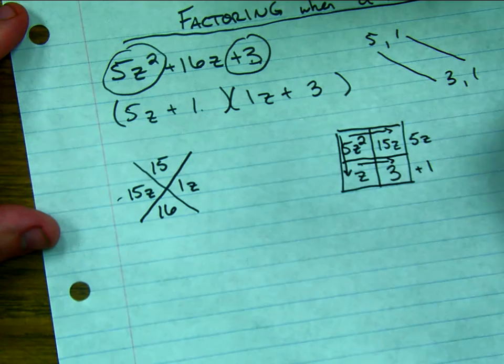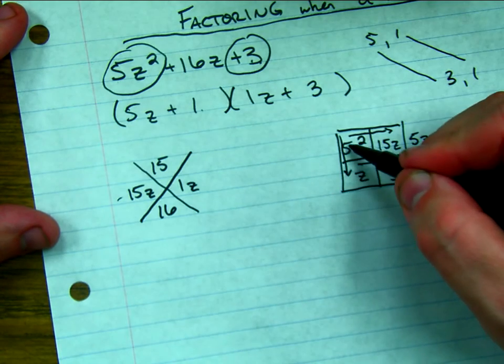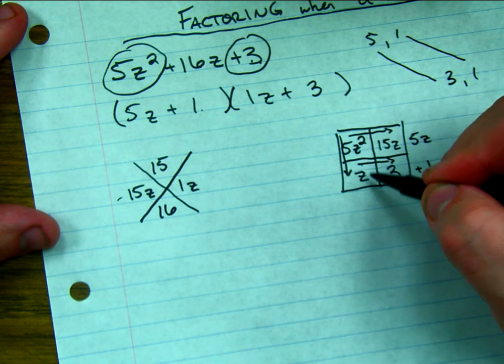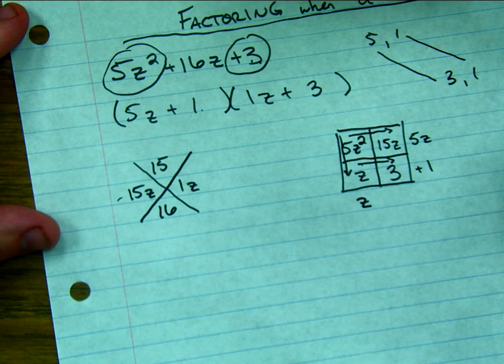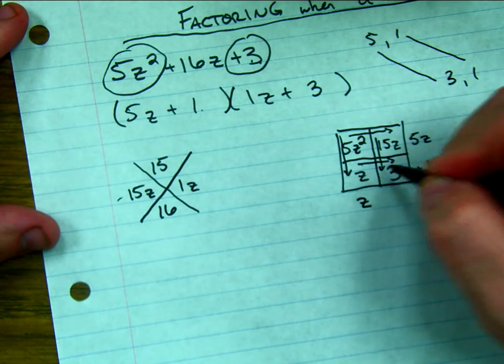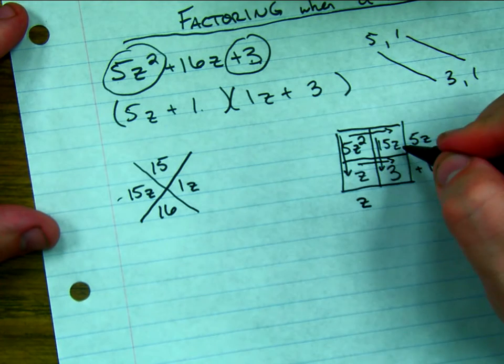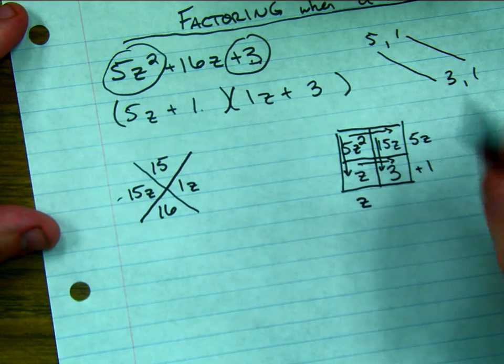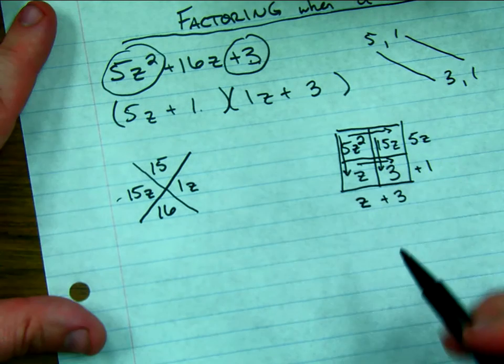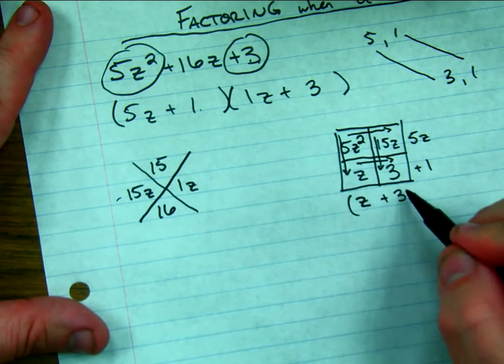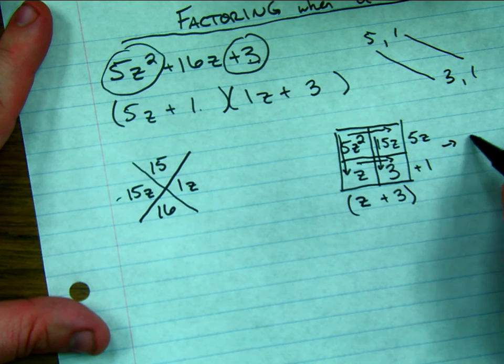Down the side this way, the numbers are 5 and a 1, so 1's the biggest number, but there is a z in both of them, so a z could factor out. Then down this way through the boxes, 15z and 3, well 3 goes into both of them, a positive 3, so you could say plus 3, and that's actually our answer, right? Z plus 3 times 5z plus 1.